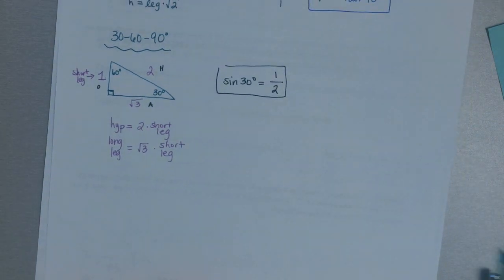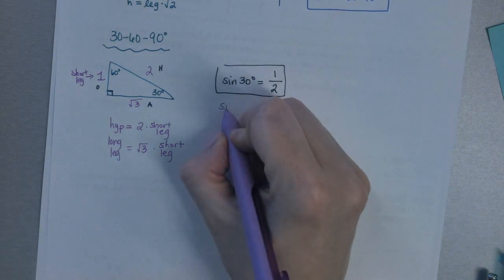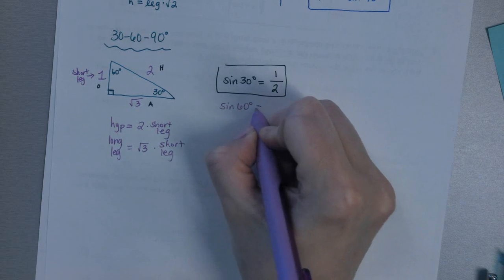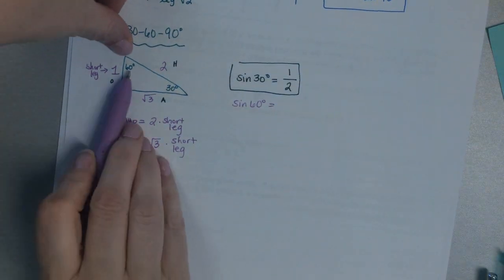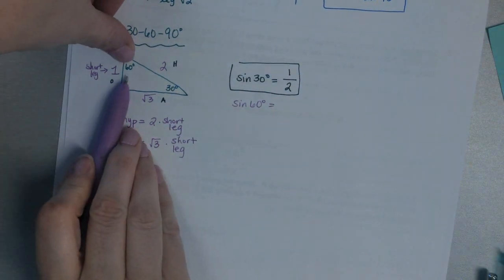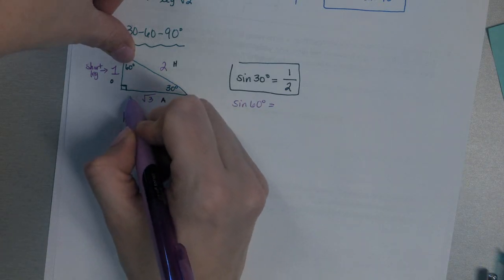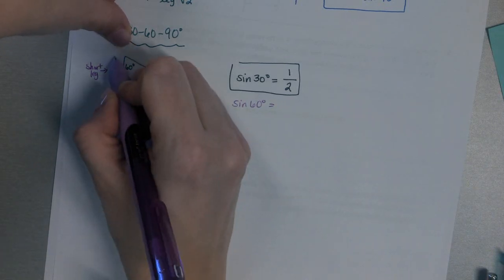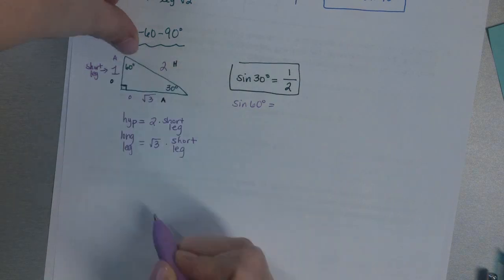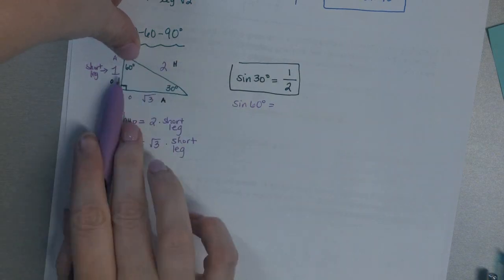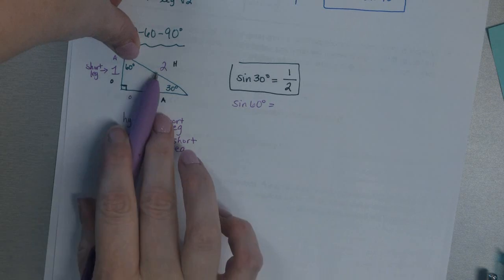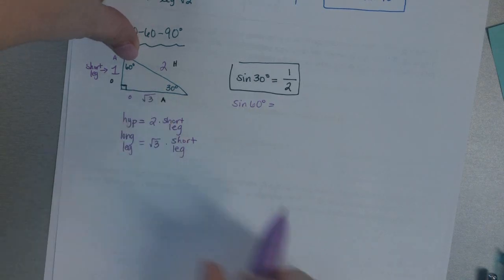Now, if you're going to do the sine of 60 degrees, remember that things are going to change. So from 60 degrees, okay, this side is the opposite side, and this side is the adjacent side. So now when you're doing the opposite, it's going to be root 3 over 2.